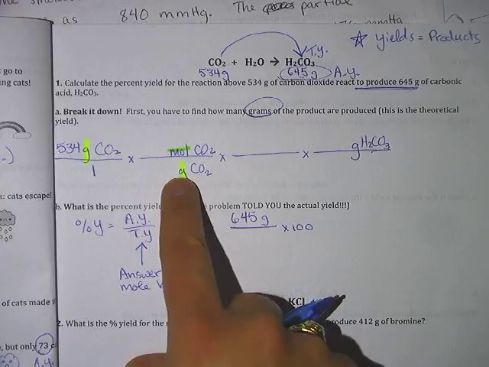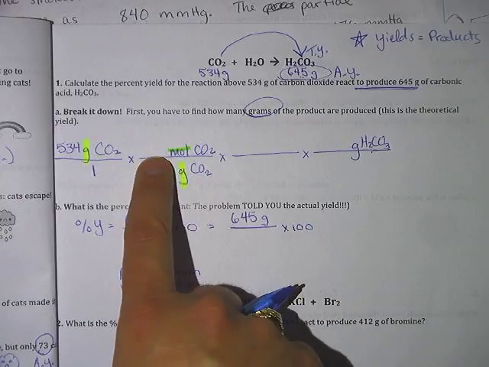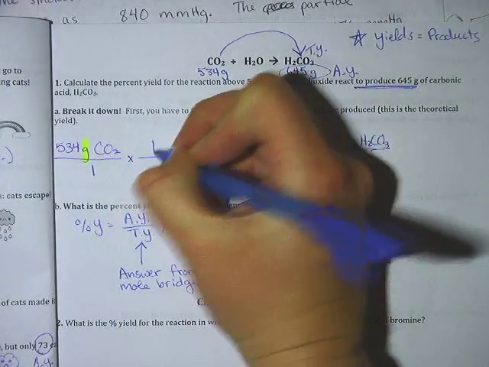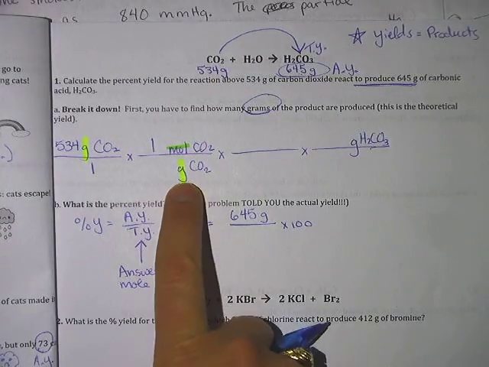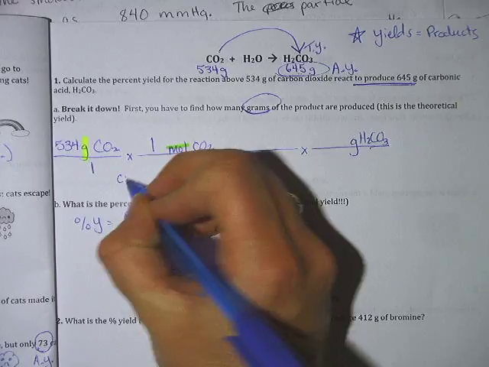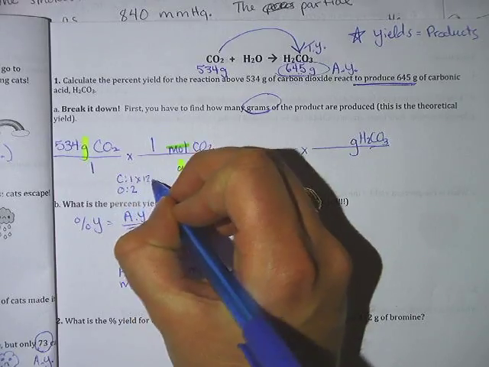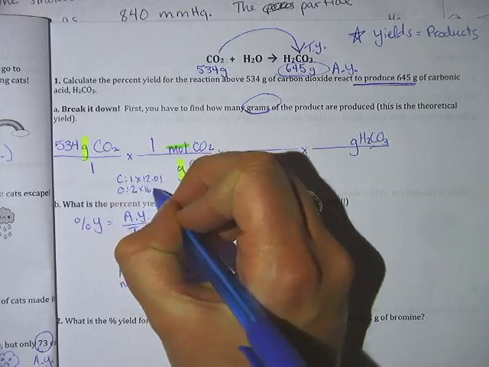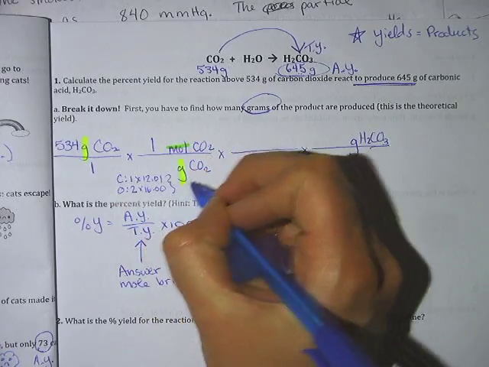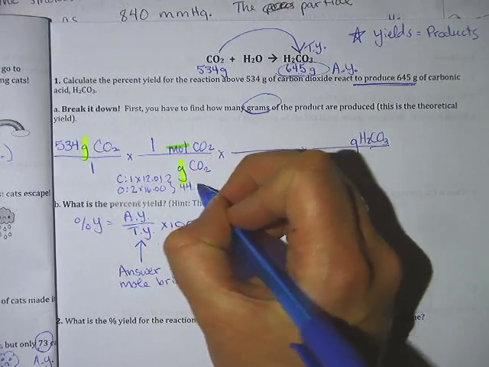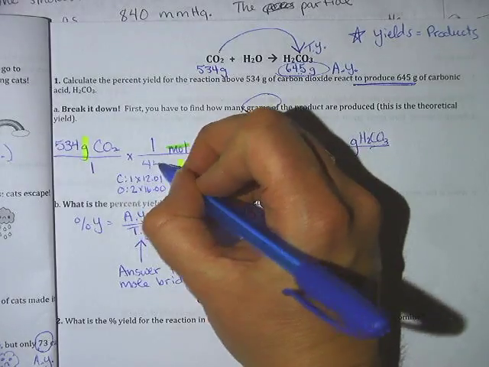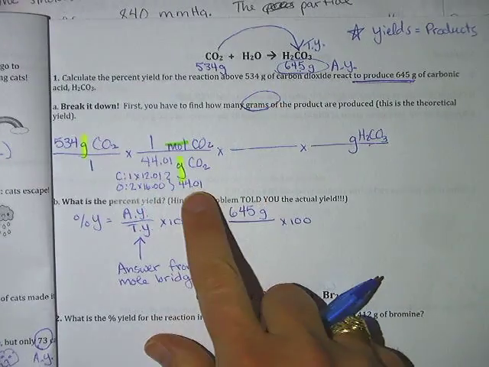And when grams and moles are in the same fraction, what number should we have for moles? 1. And where do grams come from? The periodic table. So you're going to do C and O2 and add them up. And for the sake of time, I'm going to go ahead and just tell you that should come out to be 44.01. I'm just saving you some time right there.